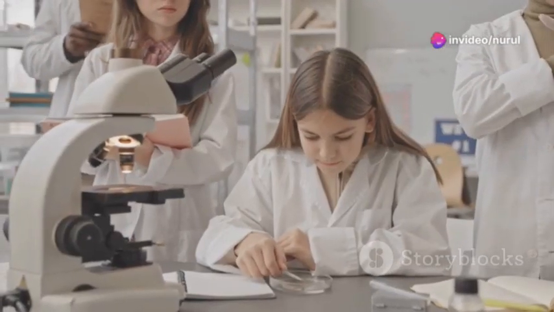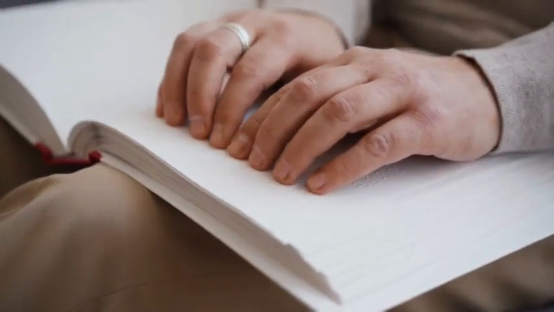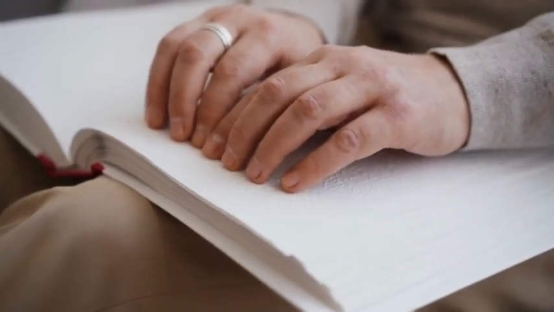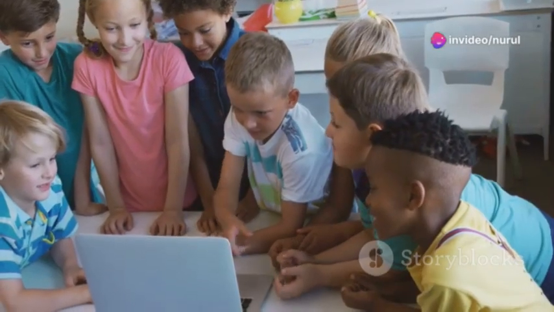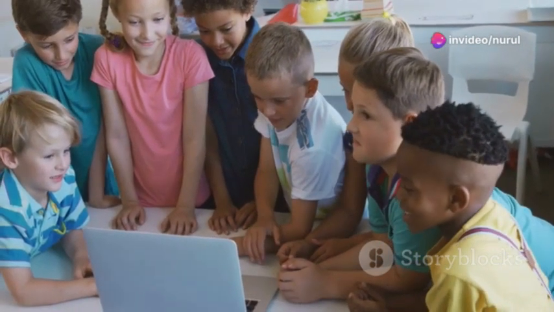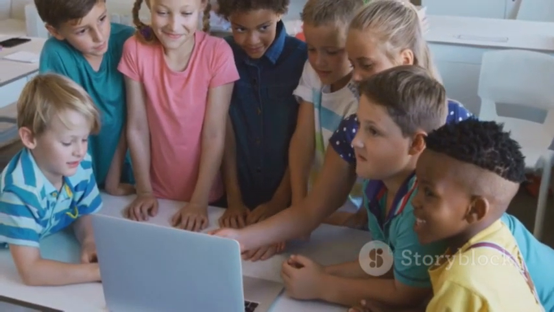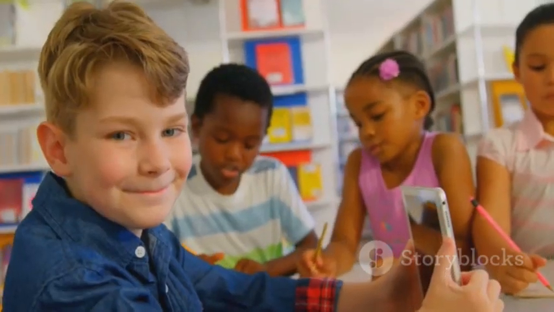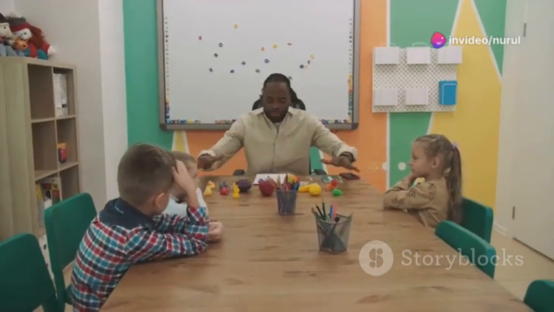Consider a lesson on the human heart. While sighted students might benefit from diagrams and videos, a student with a visual impairment might learn best by exploring a 3D model of the heart. By providing differentiated materials and activities, we ensure that all students can access the content and participate fully in the learning process. Differentiation also extends to assessment, allowing students to demonstrate their understanding in a variety of ways.